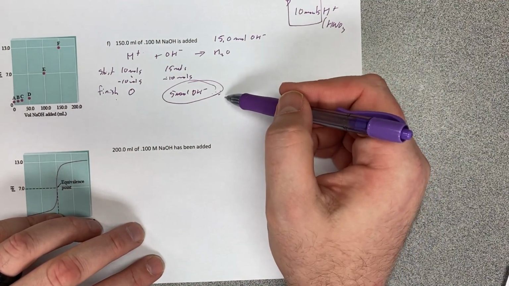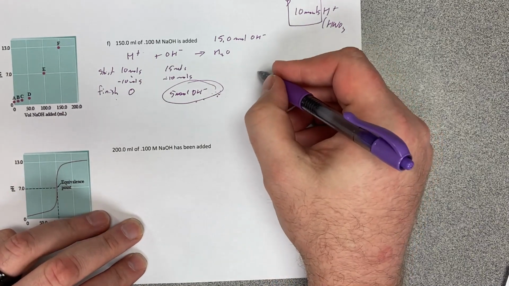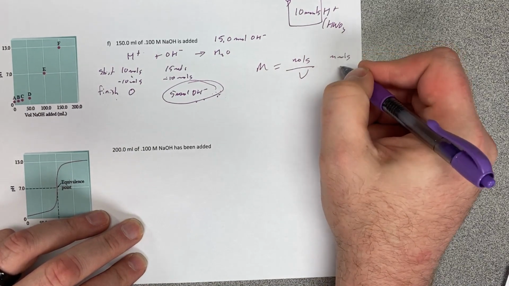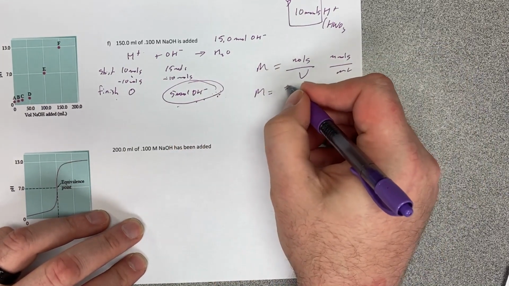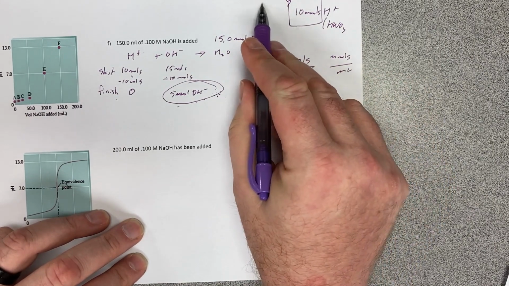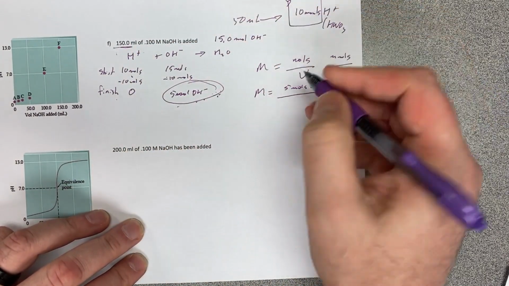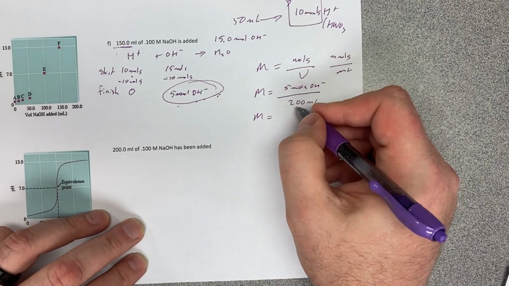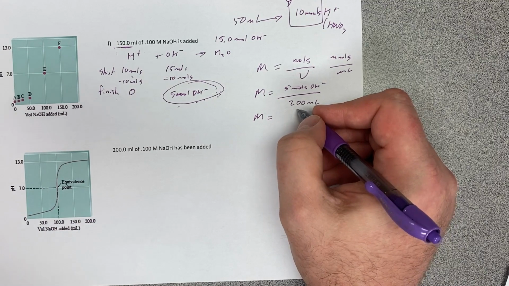Now here's what's important. We can still find the pH of this, but see how I have 5 millimoles of OH minus? Well, if we want to figure out the molarity, isn't molarity always moles per volume, or millimoles per milliliter? Well, we know our millimoles are now 5 millimoles of OH minus, and we know that we have 150 milliliters, because that's what we're adding in, to the original 50 milliliters that we had at the very beginning. So that means altogether down below we have 200 milliliters. So if we divide that out, my molarity is going to be 5 divided by 200.